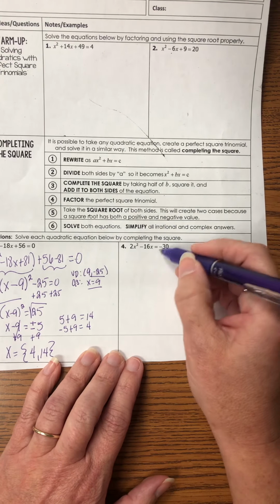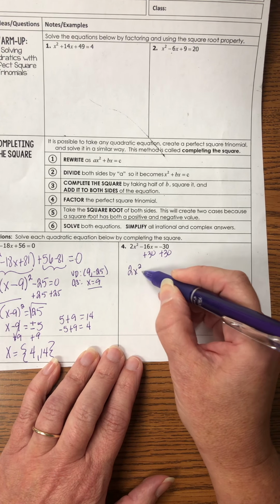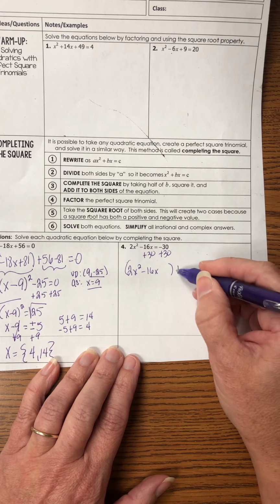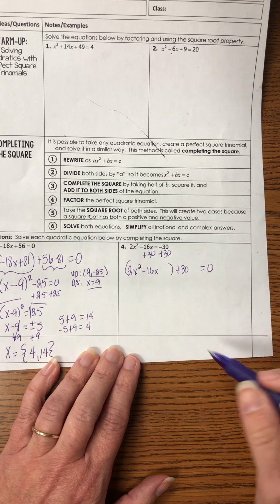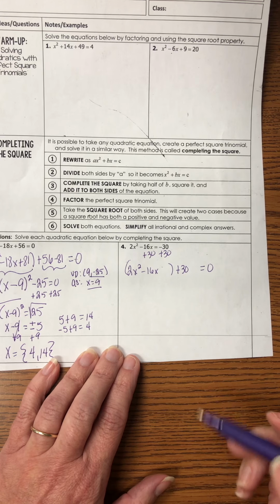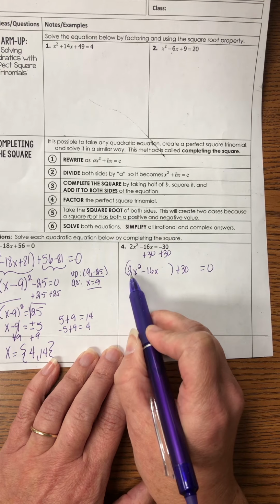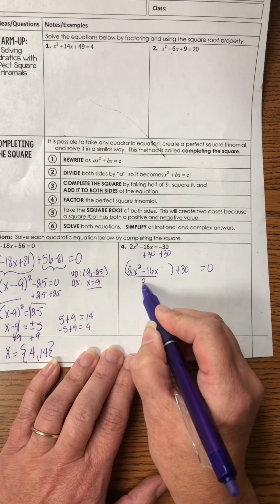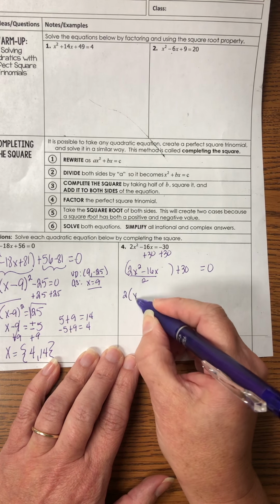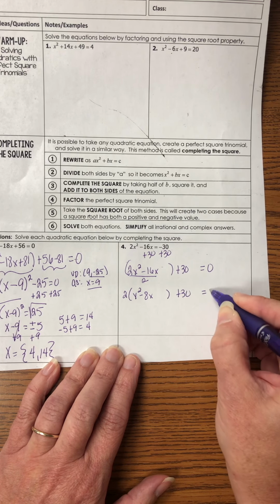Looking at number 4, the first thing I'm going to do is add 30 to put this in standard form. So I'm going to put a parenthesis around 2x squared minus 16x, and I'll put my positive 30 on the outside. Once again, leaving room here for my constant and here to do the opposite. As I told you before, you don't want a number in front of your squared term. Since we have a 2 here, I'm going to factor it out of my parenthesis only. And that'll give me 2 times x squared minus 8x plus 30.